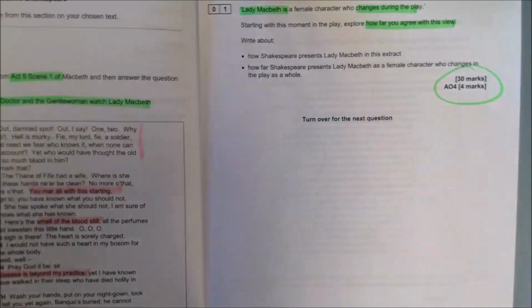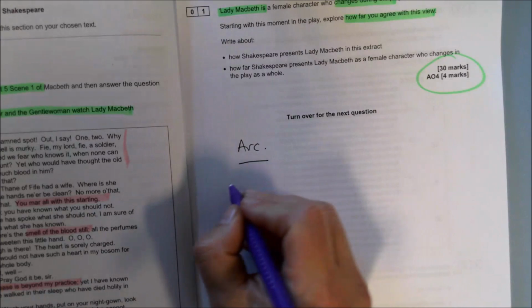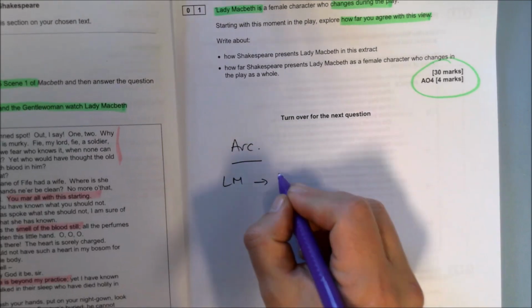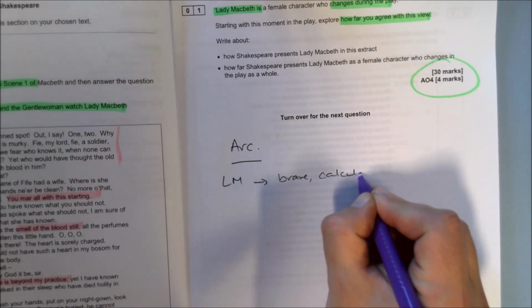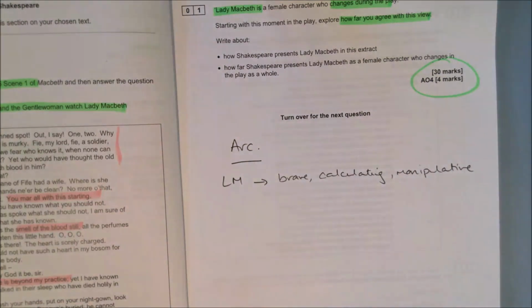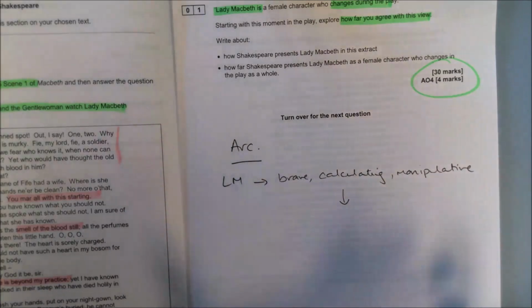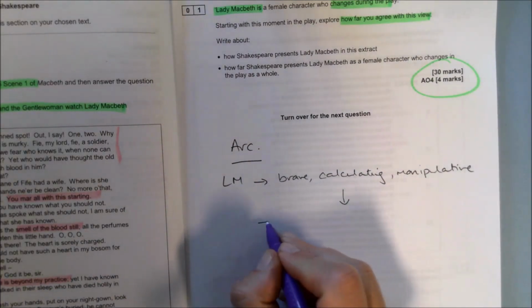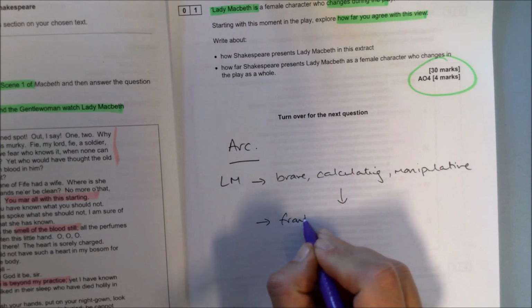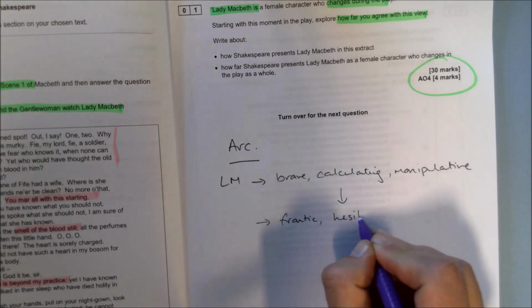But what I suggest you do with a character question like this is you look at the character arc. So you're looking at Lady Macbeth here, and we're looking at the way she starts off potentially in Act 1 as somebody who is brave and calculating and manipulative. And we can remember some of our key quotes from early on in the play. And then you might look towards the end or the beginning of Act 2 when Duncan has been killed, and you might say that then she becomes somebody who is a little bit more frantic, and that she is more hesitant.